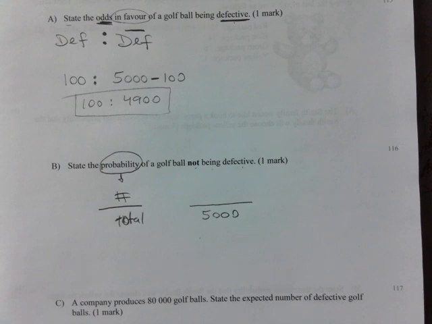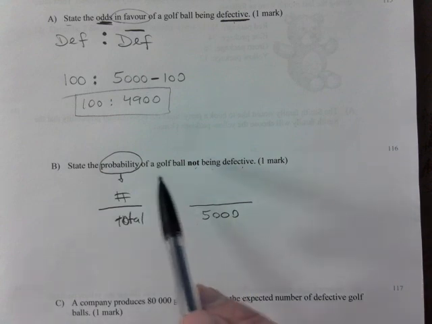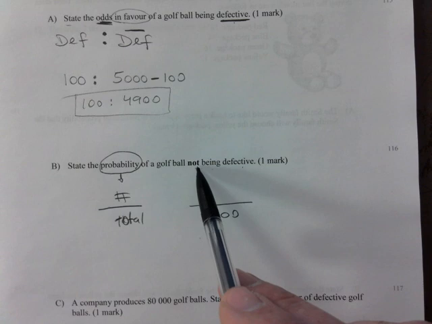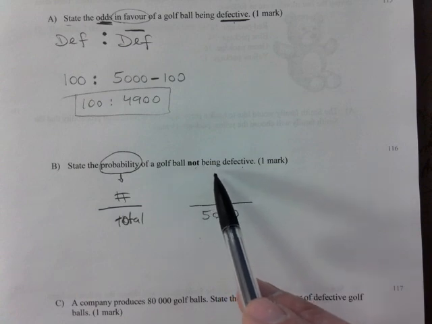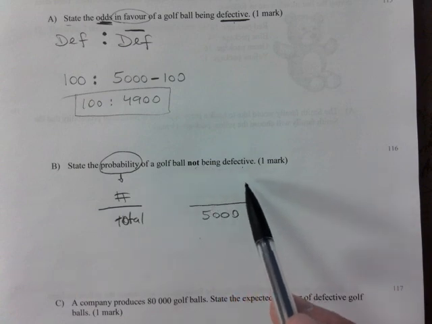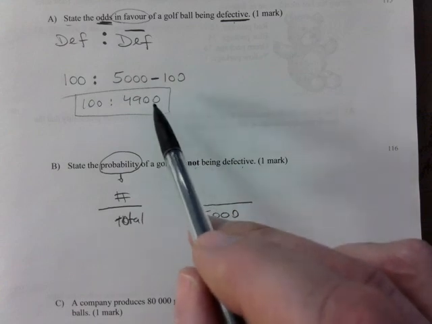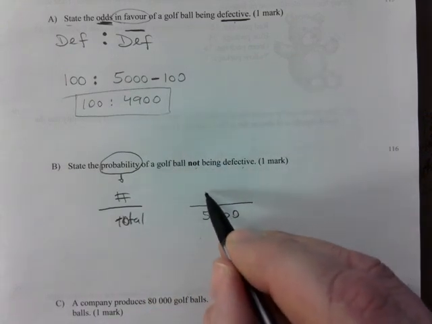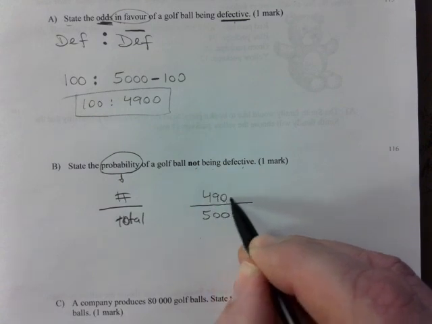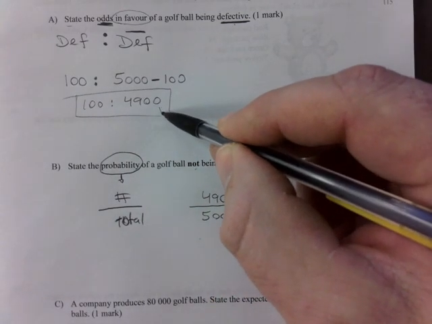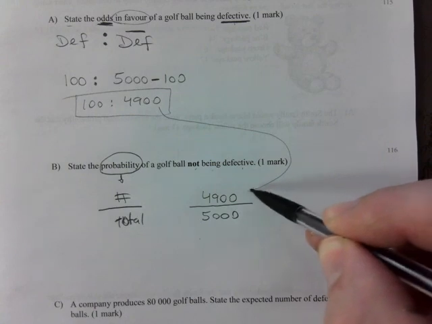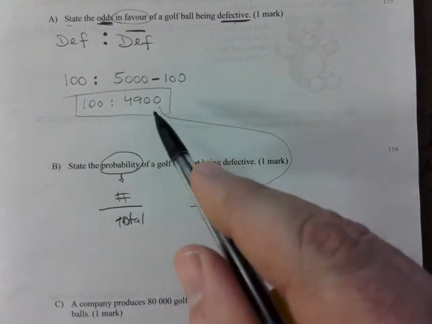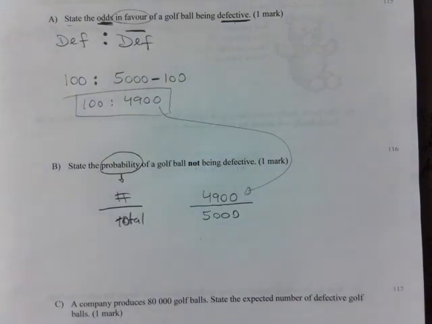What goes up top? Which should be 4,900, that's right. So I'm actually going to use my previous answer to help me out here. If I hadn't done that before, then you would have had to calculate that it's 4,900 that are not defective.